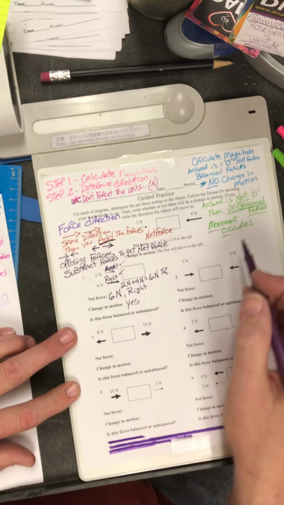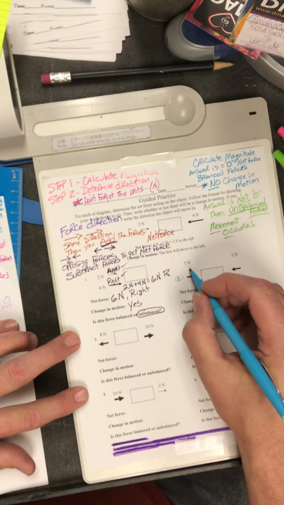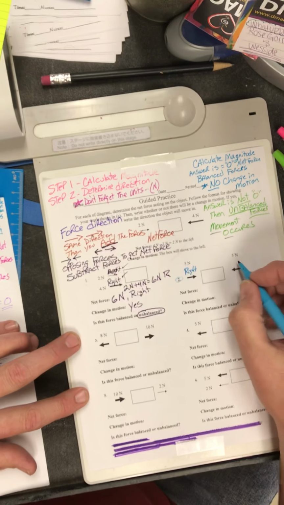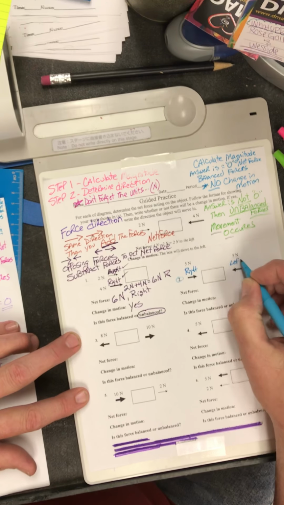So we're looking at that right there, guys. Okay? Now, let's go on. Let's look at this next one. We have number 2. We have 5 newtons to the right, and we have 5 newtons to the left.